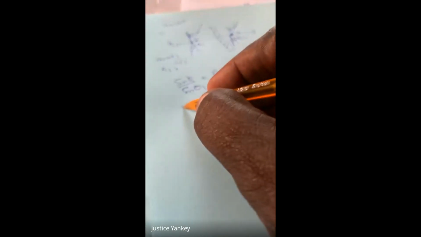Sine theta over sine theta 1 equals n1. I'm only considering the left-hand side. When I move sine theta1 to this side, I'm going to have sine theta in vacuum equals n1 sine theta 1.